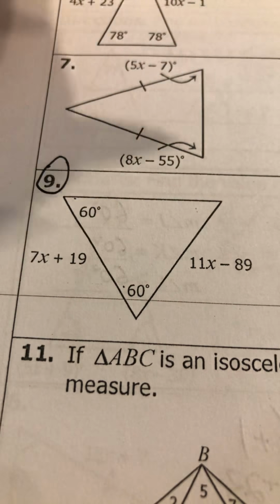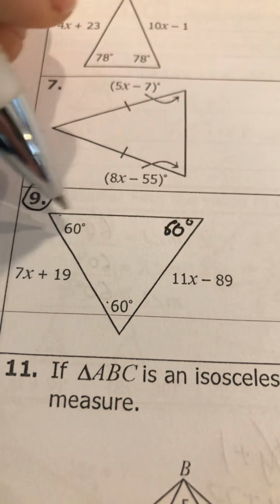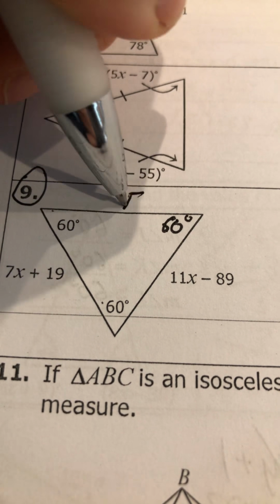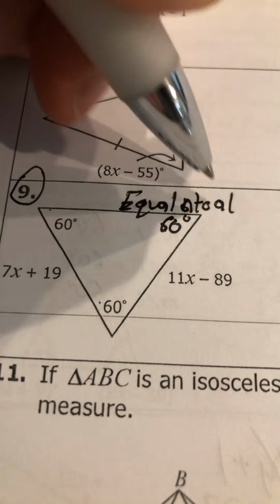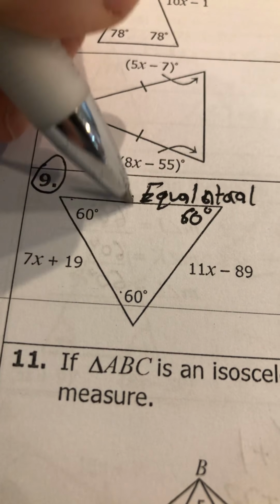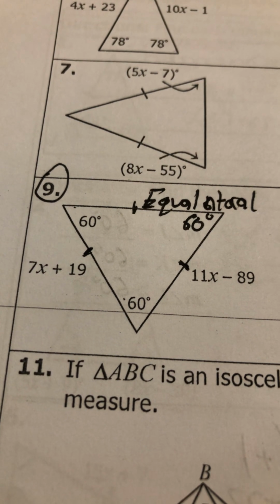What should the third angle be? That's right, it's also 60. So what kind of triangle is this right here? All 3 angles the same. That means we have an equilateral. Okay, so what does that mean about all sides? Yep, they're congruent.